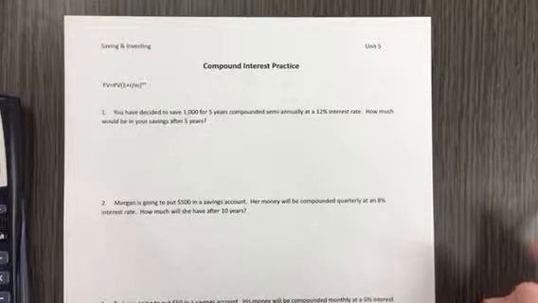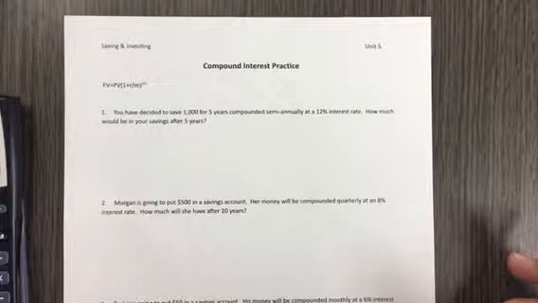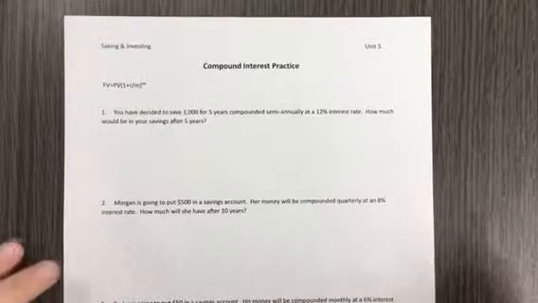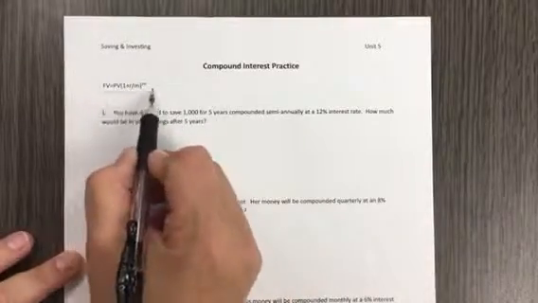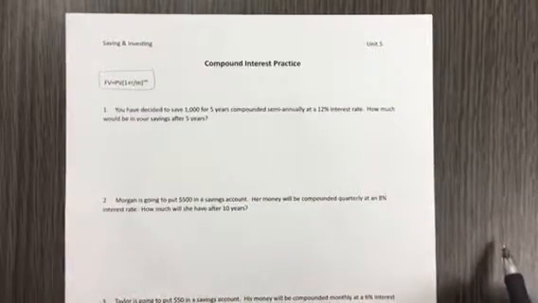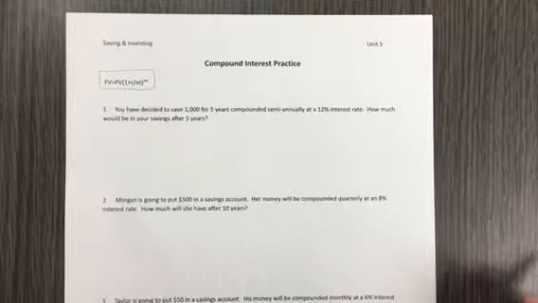Hey, today we are going to go over this compound interest practice together. So keep in mind, anytime that we have a problem that will need a formula, the formula will be provided. So on your test and everything, the formula will be there. You will just need to know how to put the information into the formula.